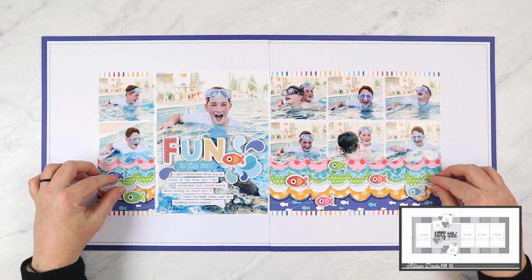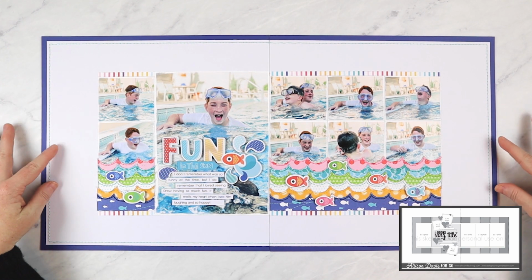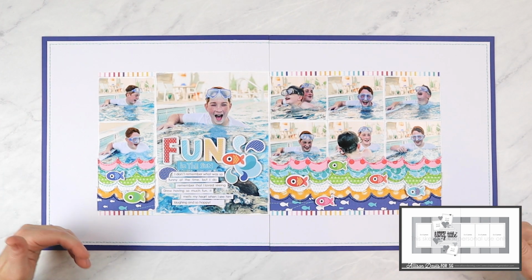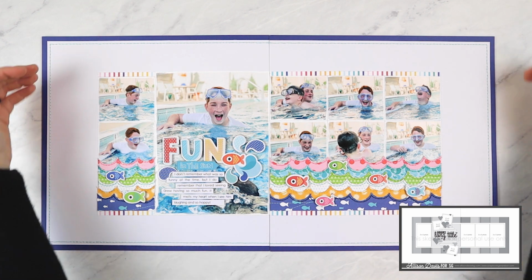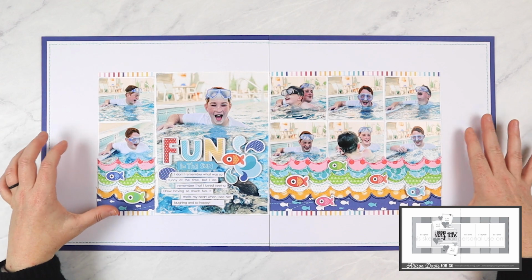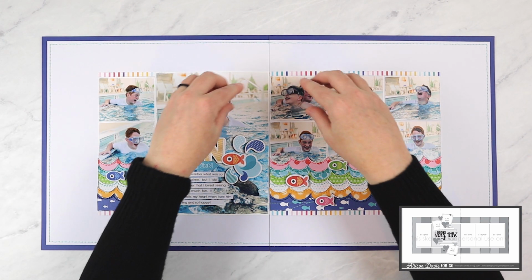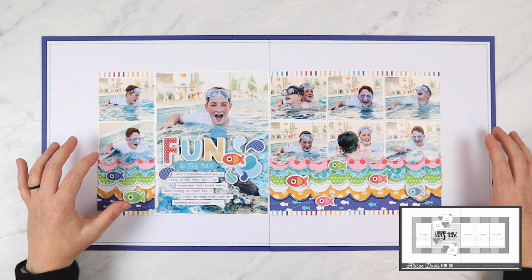The last change I made to the sketch was adding a 24 by 12 inch background to the layout. So I cut the white paper down to fit so that I would have this edge around the layout. I originally had not planned to do this, but I felt like the white space plus the extra white in the background of the photos was borderline too much for me.